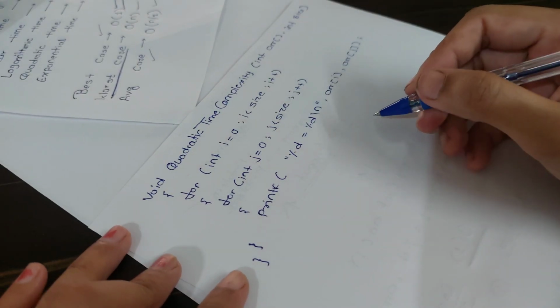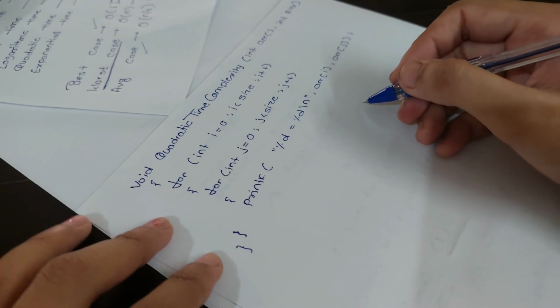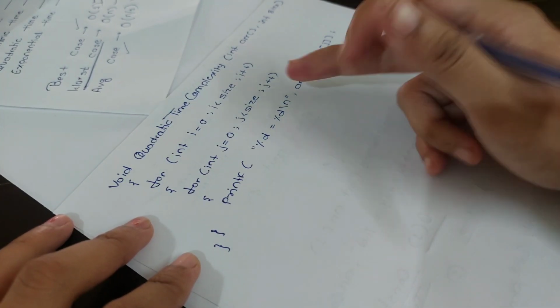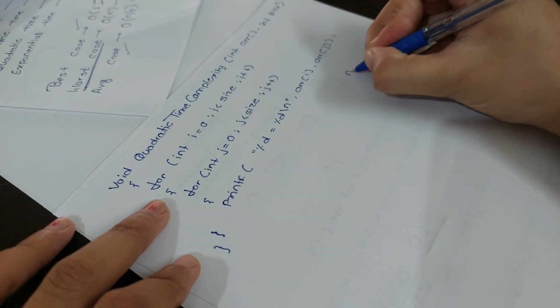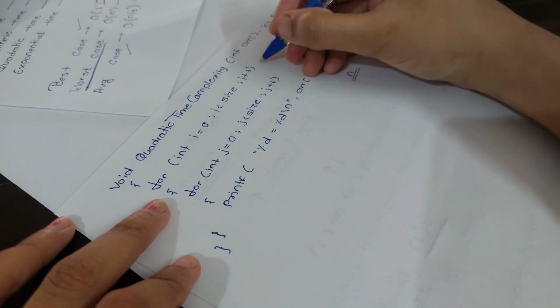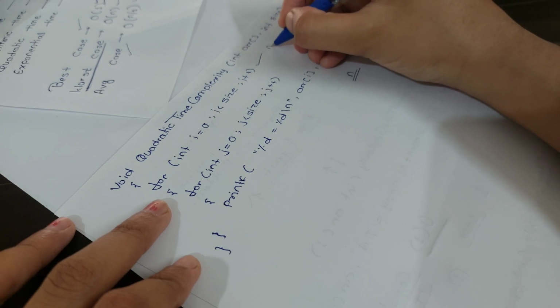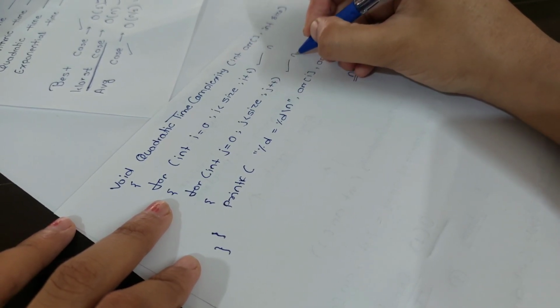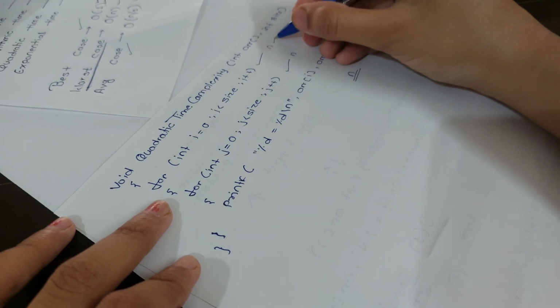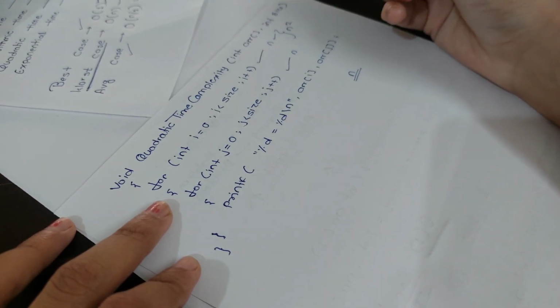Now let's talk about the quadratic time complexity. Here we are nesting two loops. If our array has n items, our outer loop will run n times, and our inner loop runs n times for each iteration of the outer loop, giving us a total of n square prints.